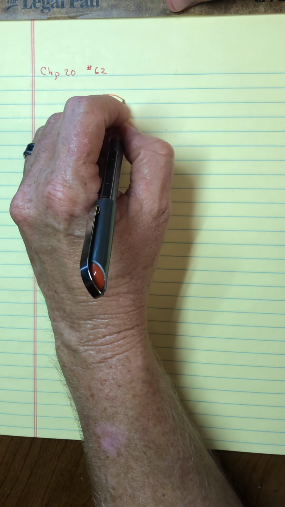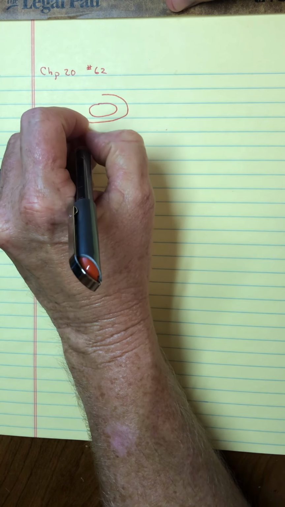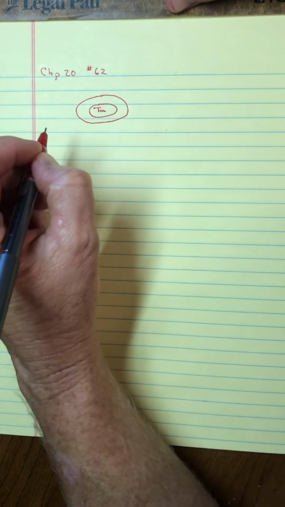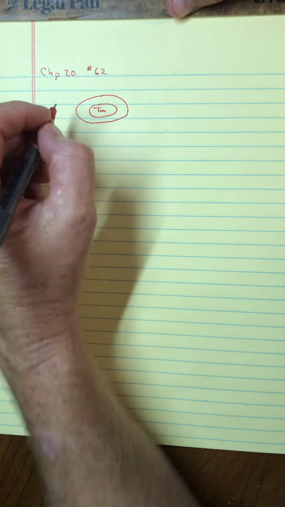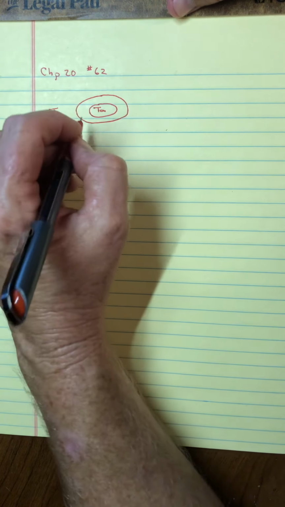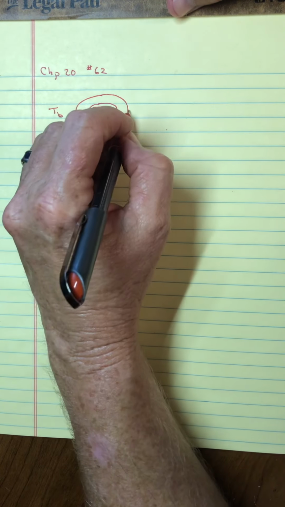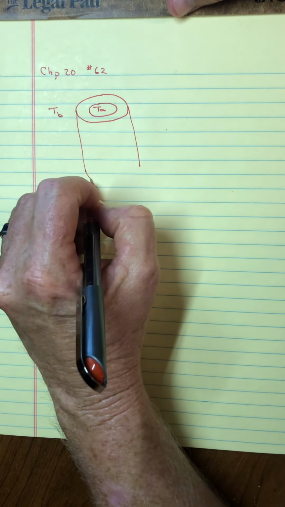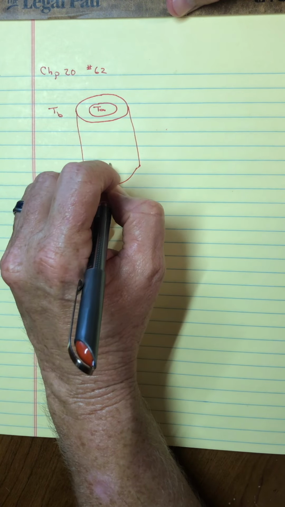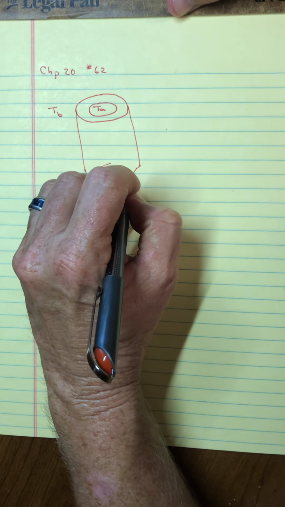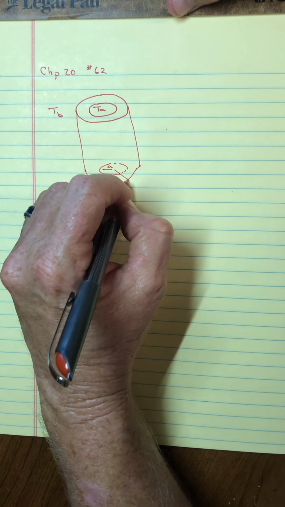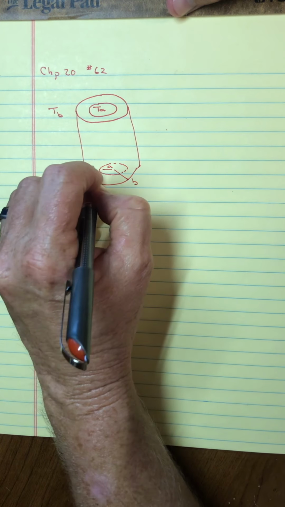All right, so they have this cylinder, and the cylinder has some thickness to it. It's hollow on the inside. They're saying the temperature on the inside is TA, and then on the outside, the temperature is TB, because they're saying that this cylinder has an inner radius of A and an outer radius of B.